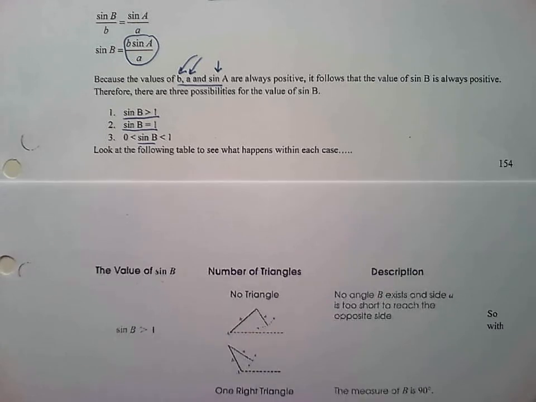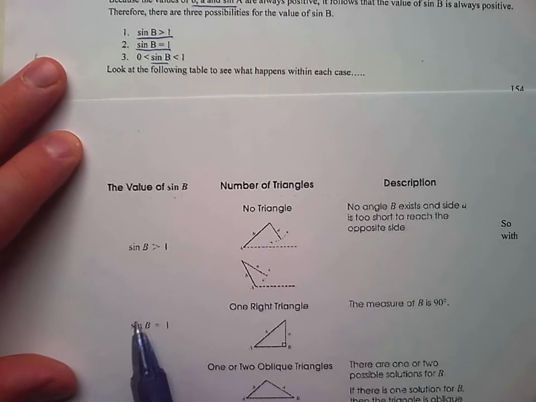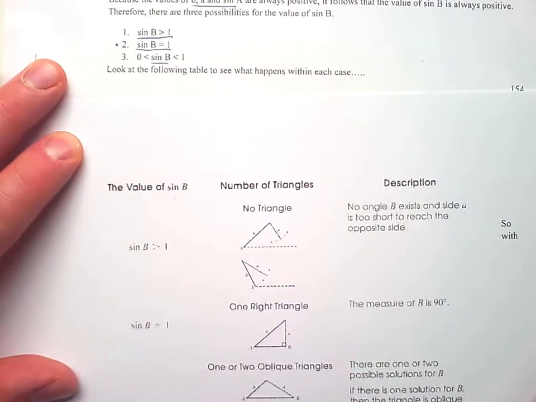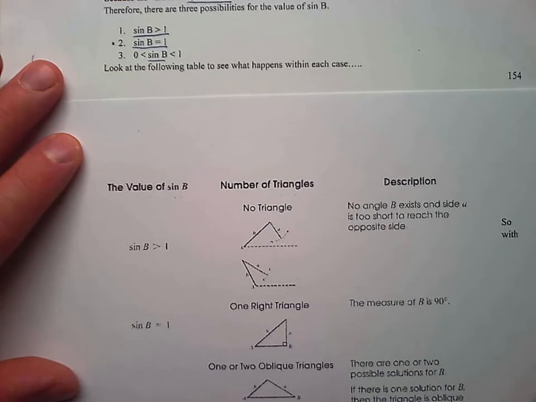However, if the sine is exactly equal to 1, as in the second case, the only time that happens is if our angle is 90 degrees, therefore we can only have one such triangle.